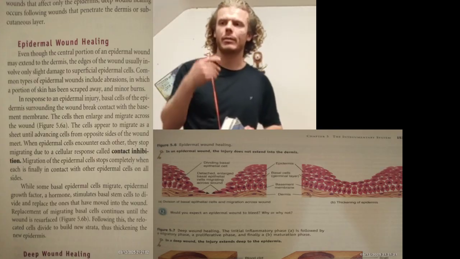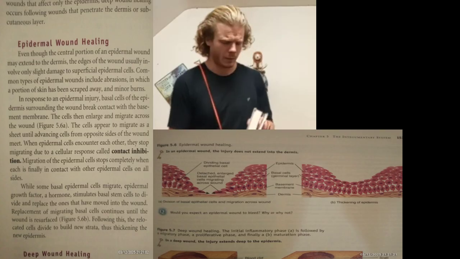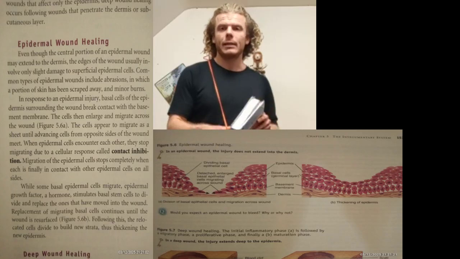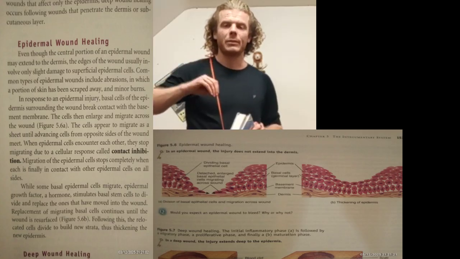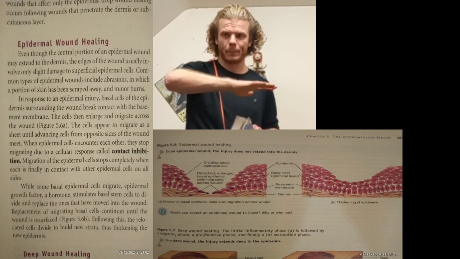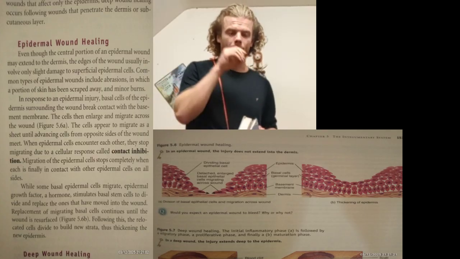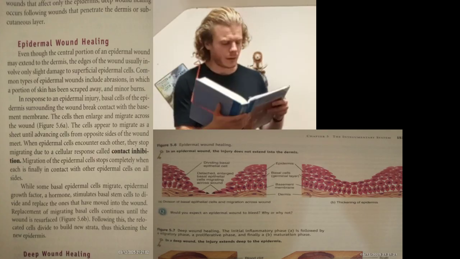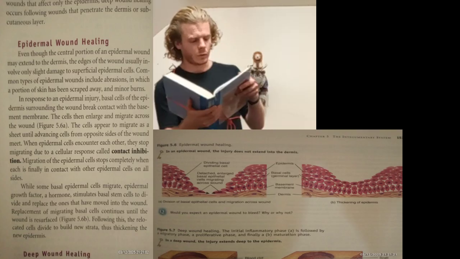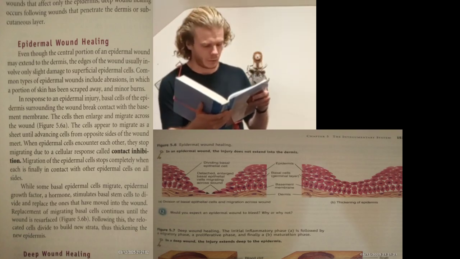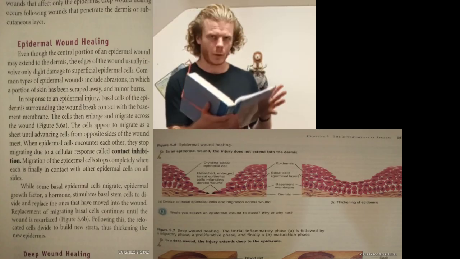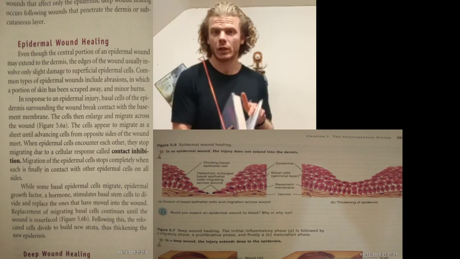At the same time, the epidermal growth factor, which is a hormone, stimulates the basal stem cells to divide and replace the ones which have moved away to resurface the wound. After that, they get in contact with something else. So what do we have? We have the epidermal growth factor to say when they have moved away, you have to refill, and we have contact inhibition, a cellular response, telling them they have reached the other one.